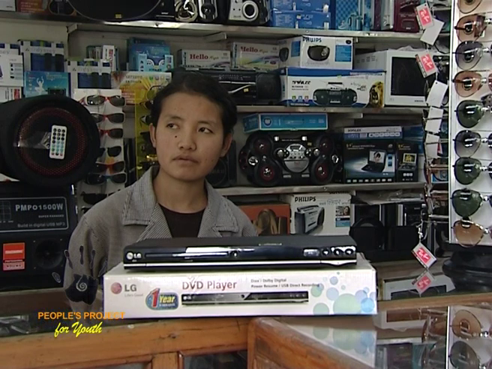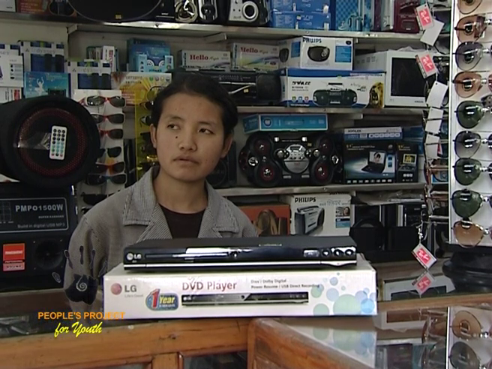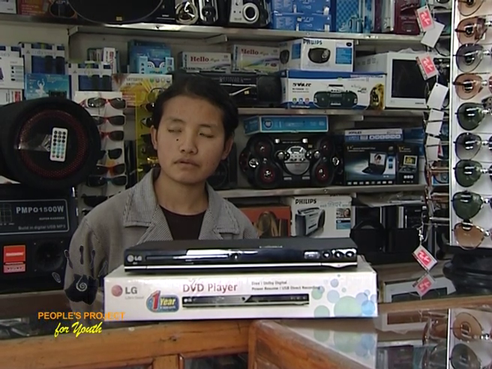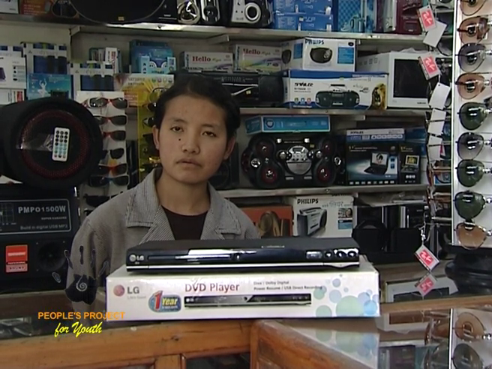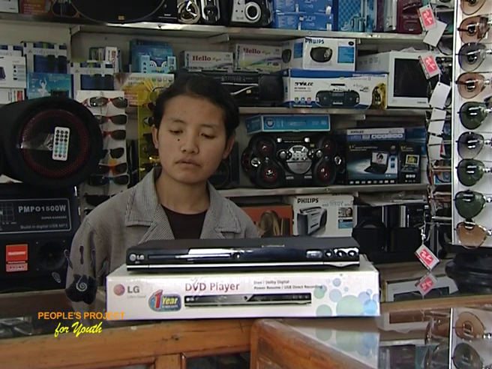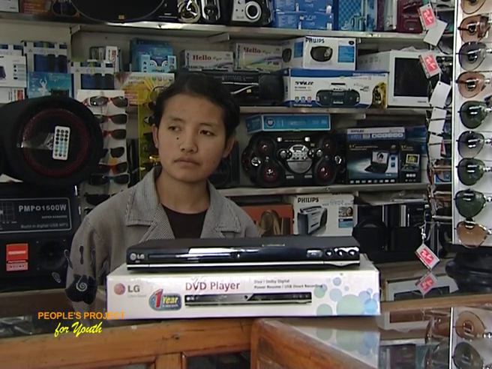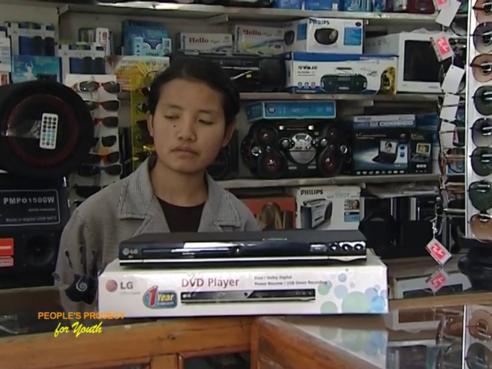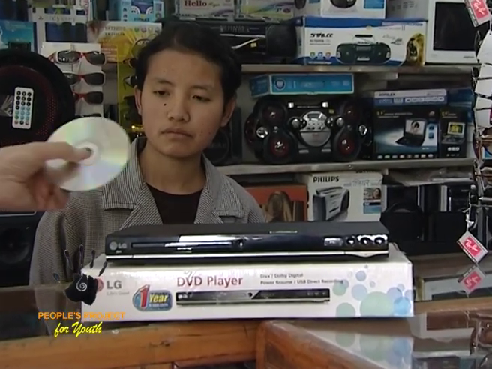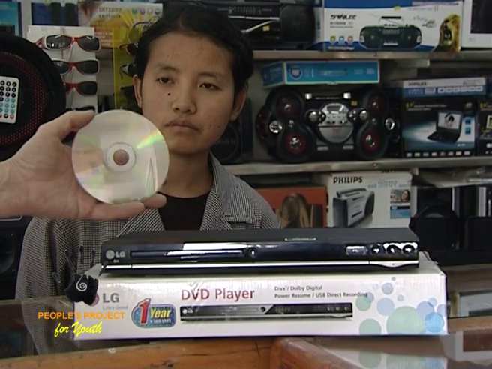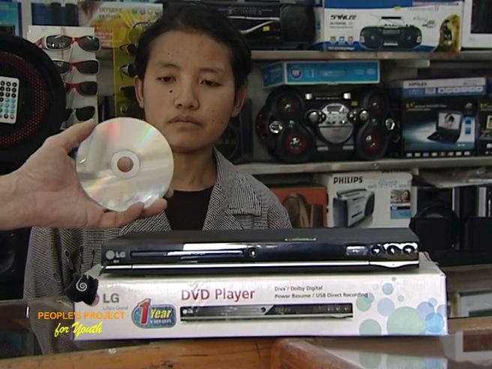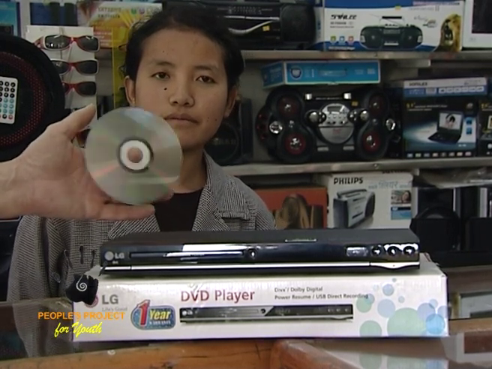We've come to Norzim Lam, to Carcel's store, to look at a DVD player, not because we want to buy it, but because a laser is what makes a DVD player work. And it's a laser which allows one to turn this shiny disc into a film, into music, or into all the other things we watch on a DVD player.